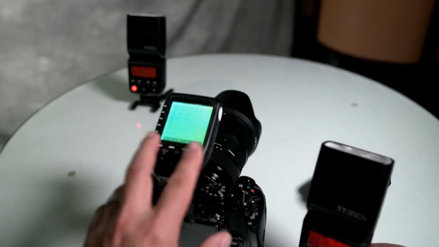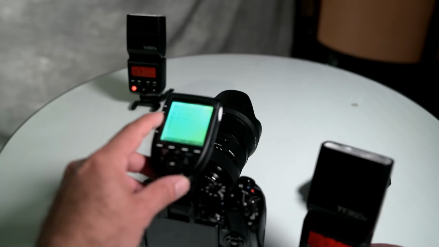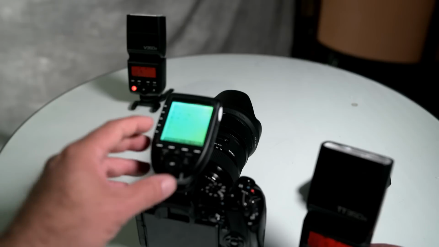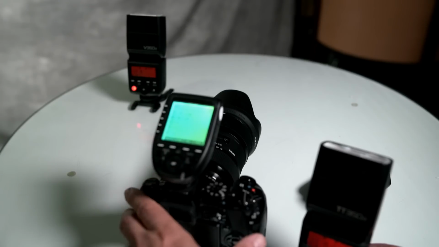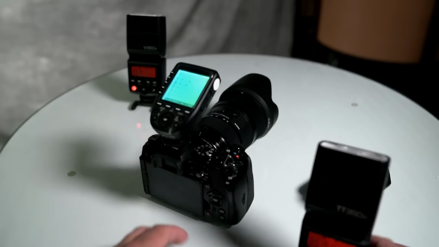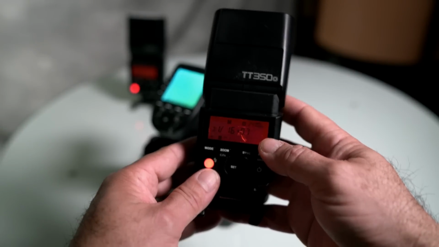So I've got the transmitter on the camera, and basically I've got A set at 1/16, which is that flash over there. And then I've got B on here set at half power. I don't know why, it just is. But anyway, let's move that out of the way, and then we'll go ahead and go back over to this.